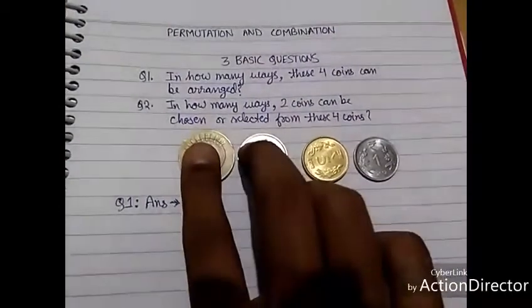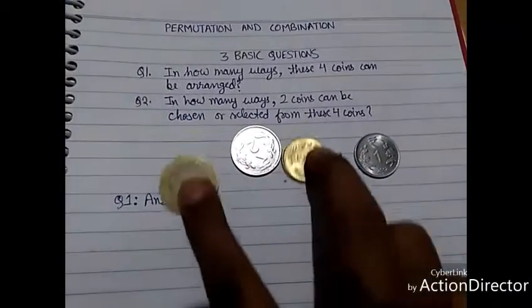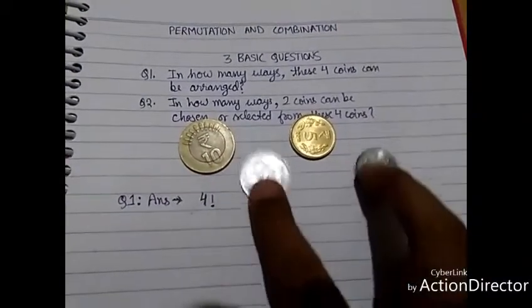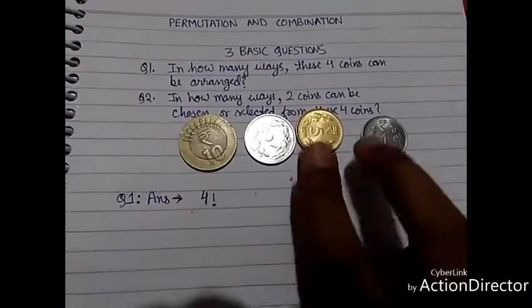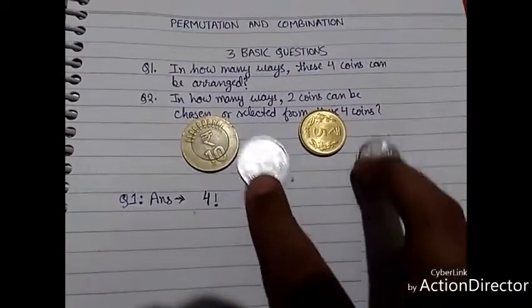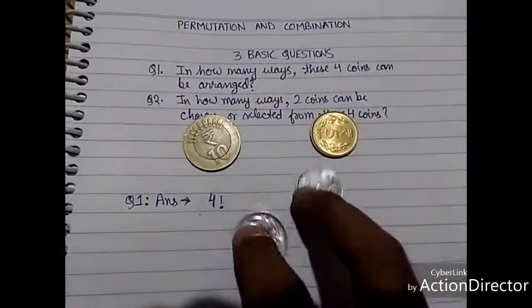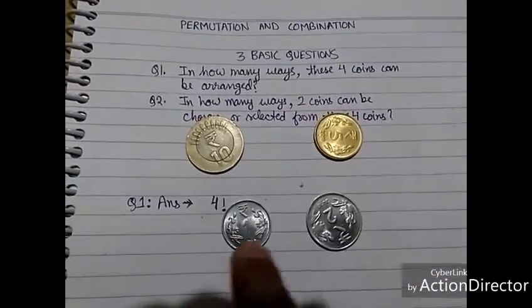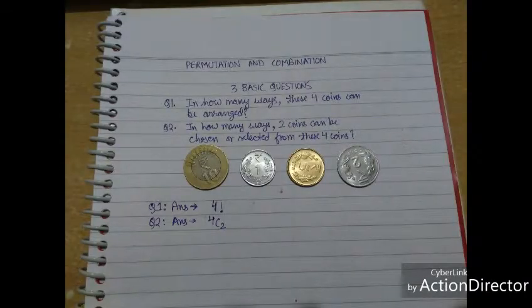One way is I select these 2 coins, or I select these 2, or I select these 2. So in this case, the order does not matter. If I select these 2, then I have selected rupees 2 and rupees 1. It does not matter where the rupees 1 coin and the rupees 2 coin are placed. I am only selecting or choosing. There are 4C2 ways in which 2 coins can be selected or chosen from 4 coins. This you have to remember.